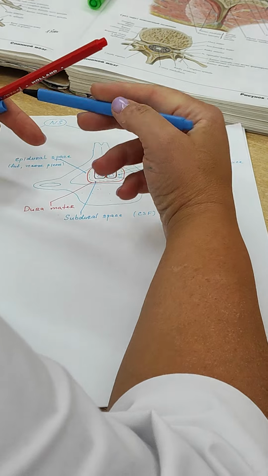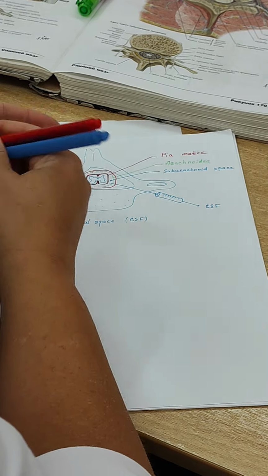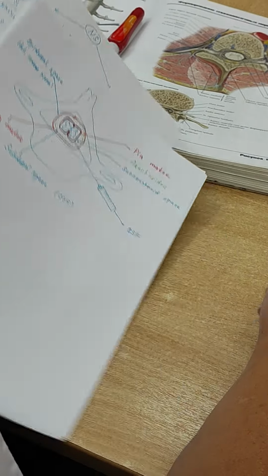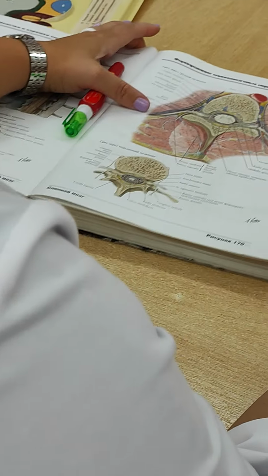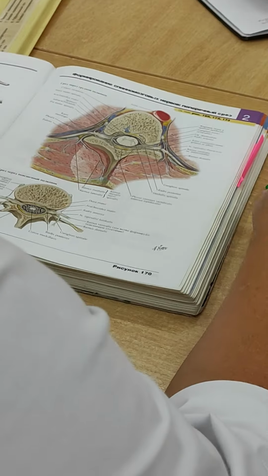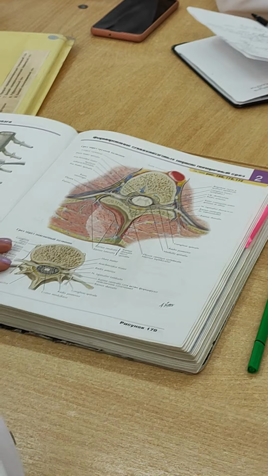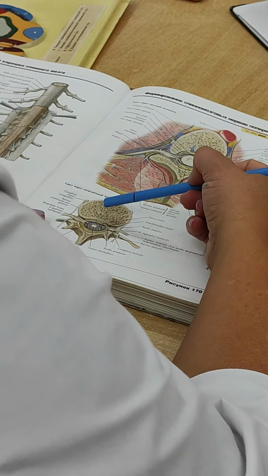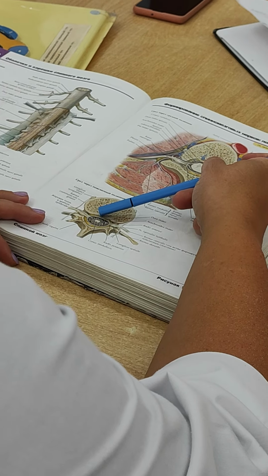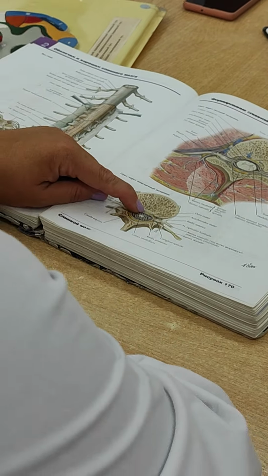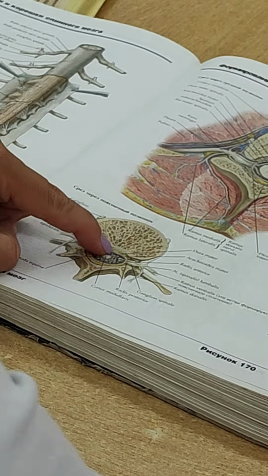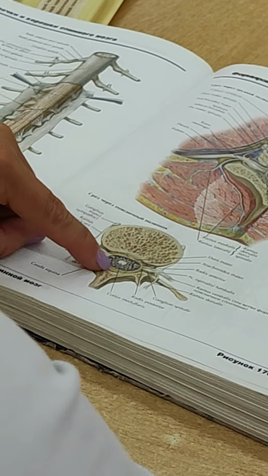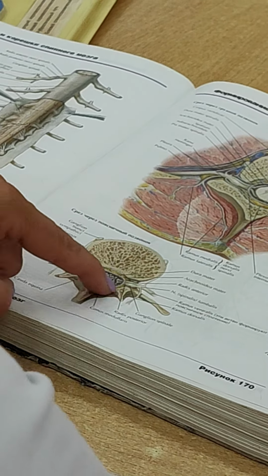But that is not all. Between dura mater and periosteum or endosteum locates a fibrous or connective tissue bundle. You can see it here.